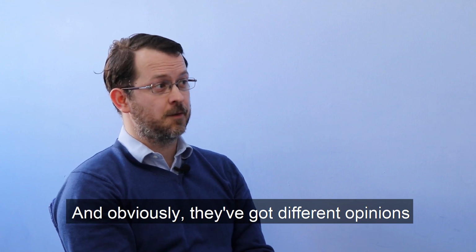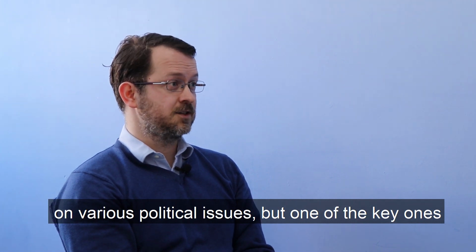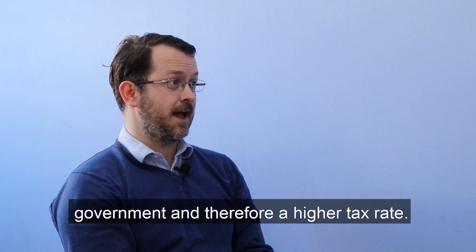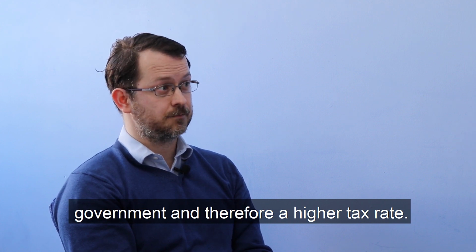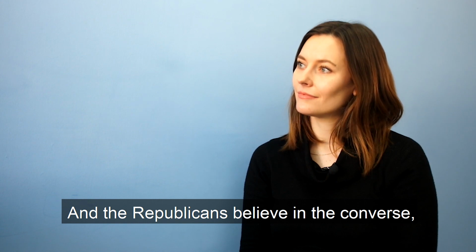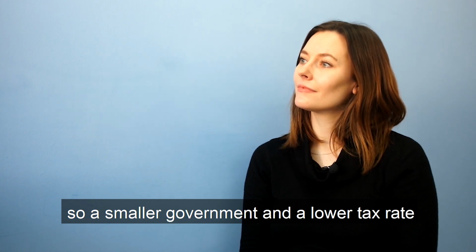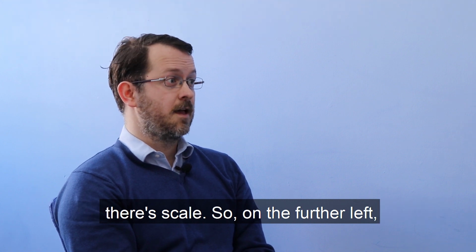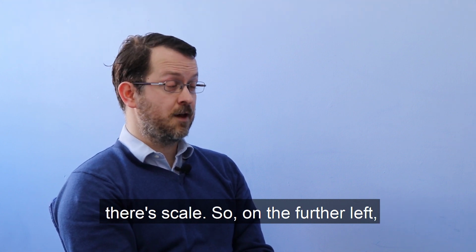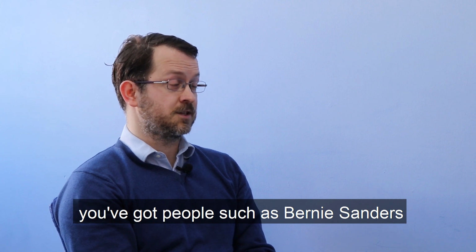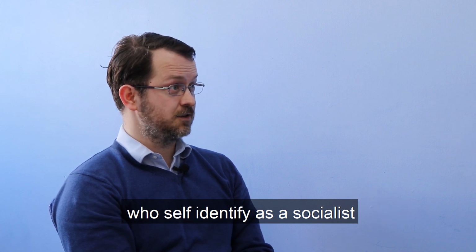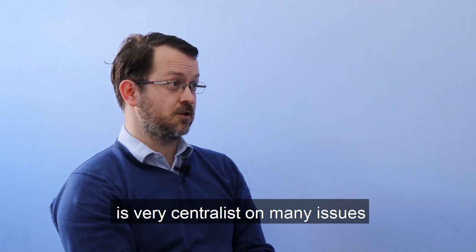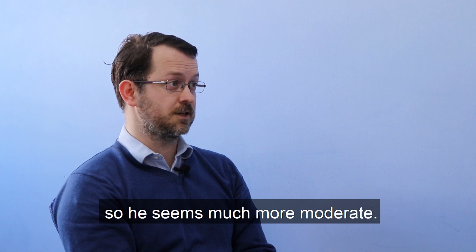And obviously they've got different opinions on various political issues, but one of the key ones is that the Democrats believe in a larger government and therefore a higher tax rate, and the Republicans believe in the converse, so smaller government and a lower tax rate. But it's important to note that within the Democrats there's a scale, so on the further left you've got people such as Bernie Sanders, who self-identify as a socialist, but you've also got Joe Biden, who is very centralist on many issues and so is seen as much more moderate.